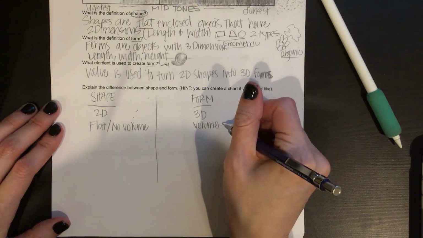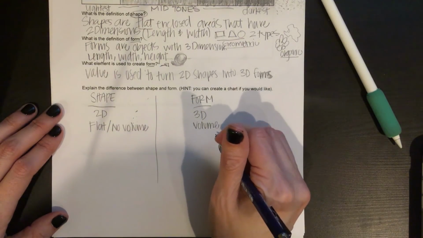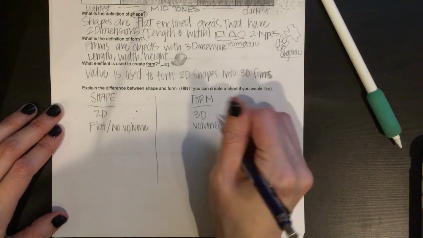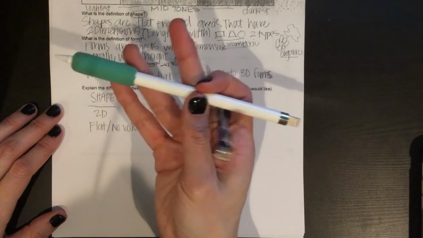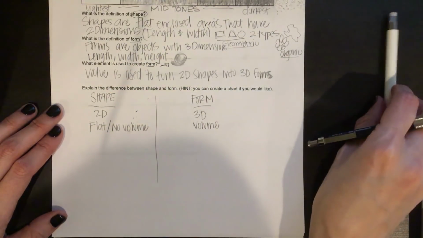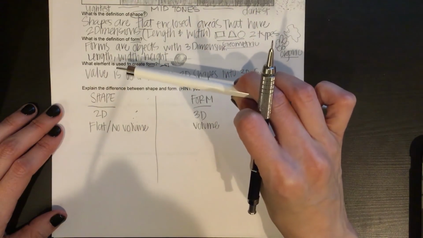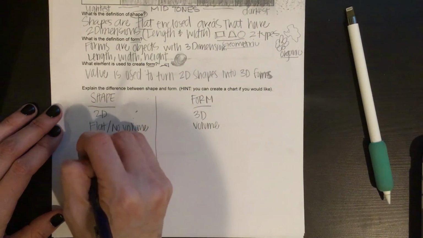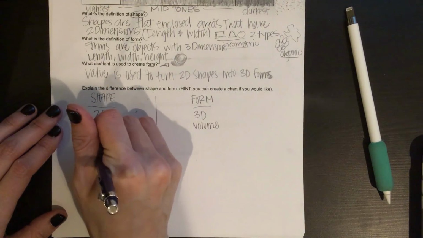And volume is anything that takes up space. So that's an easy way that you can think of that. Not like turning up the volume on your music. This is anything that takes up space. So if I have this pencil in my hand right here, this takes up space, it has volume, it's a 3-dimensional form. If I was to draw a picture of this, it would be a 2-dimensional form. Shapes do not have value.